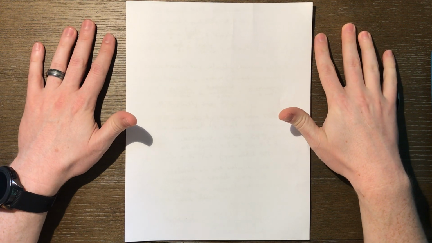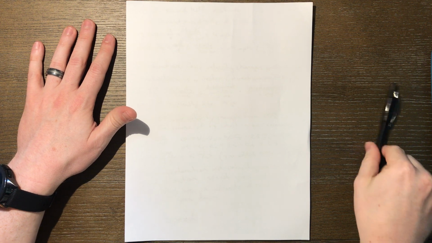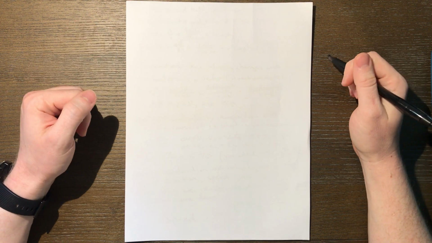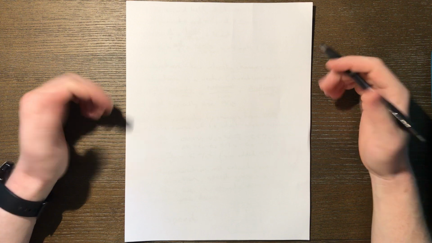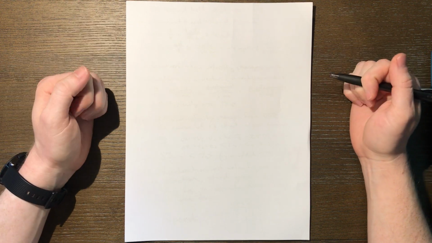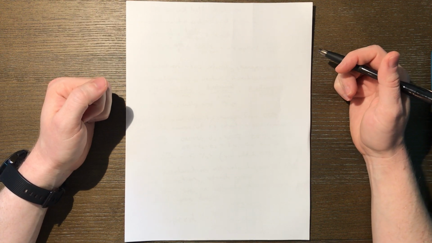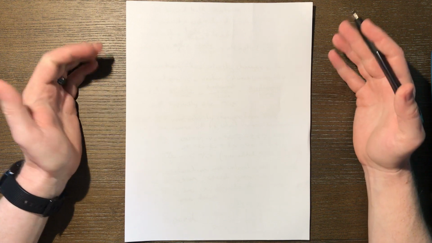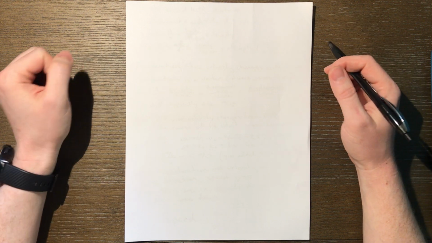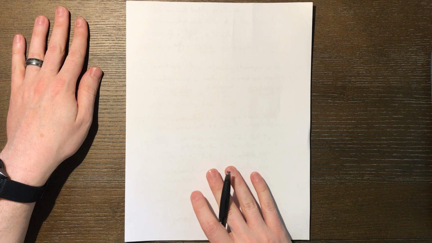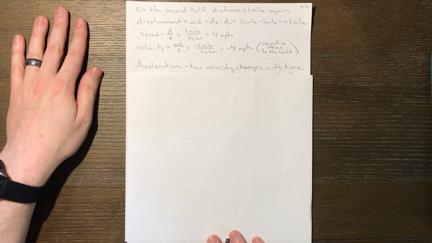All right, so welcome back to Chapter 2. We are now ready to take on acceleration. We have defined position using either distance or displacement. From distance and displacement, we have defined speed and velocity. And so the time has come for us to discuss acceleration.